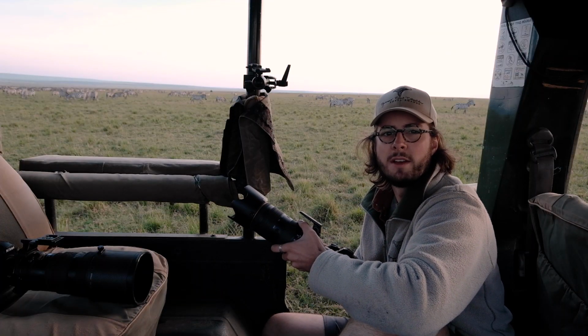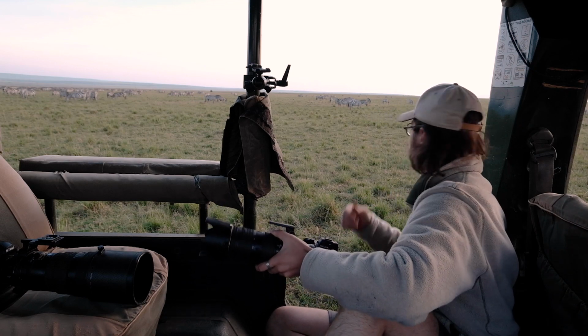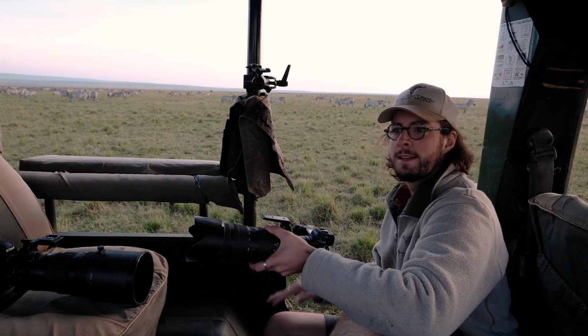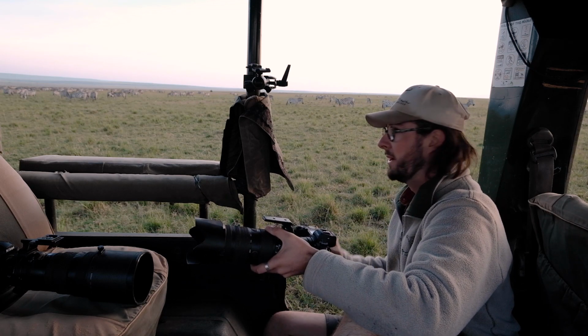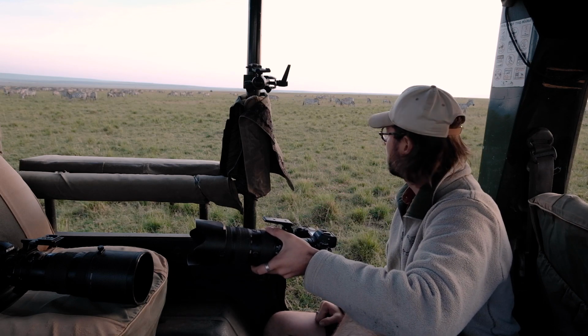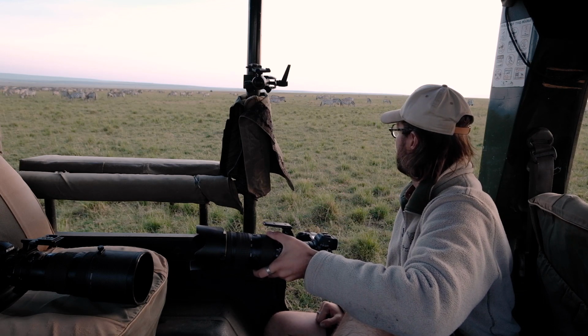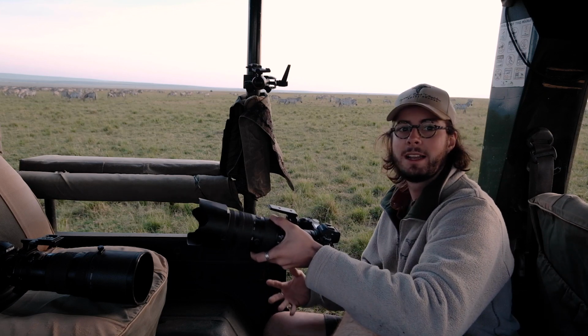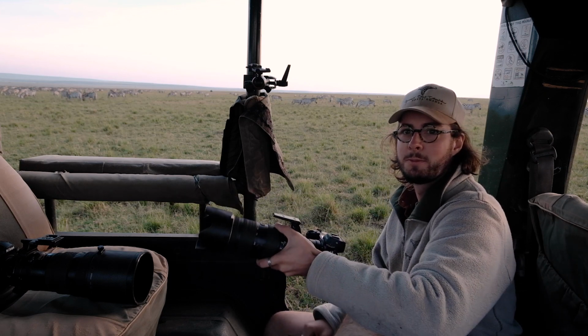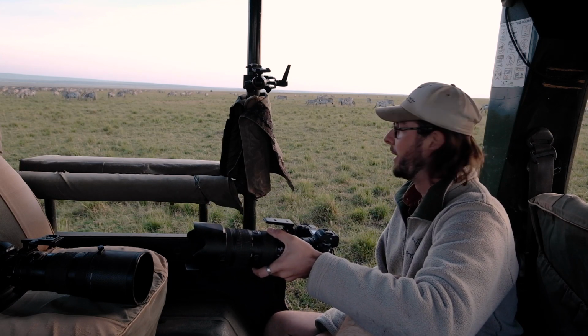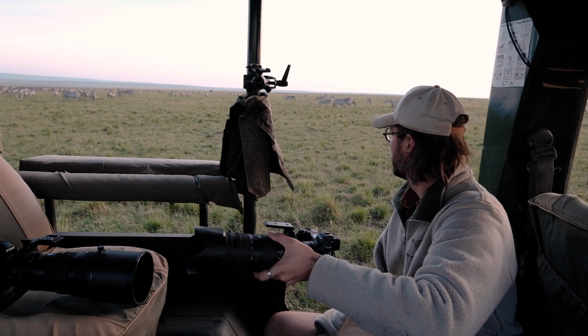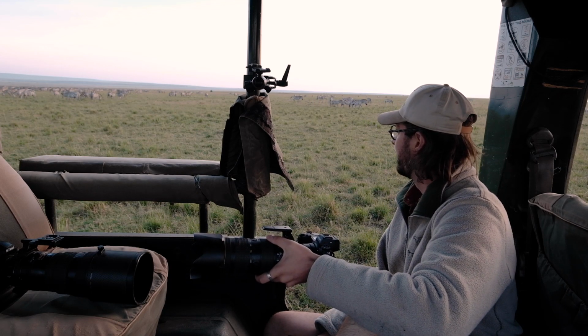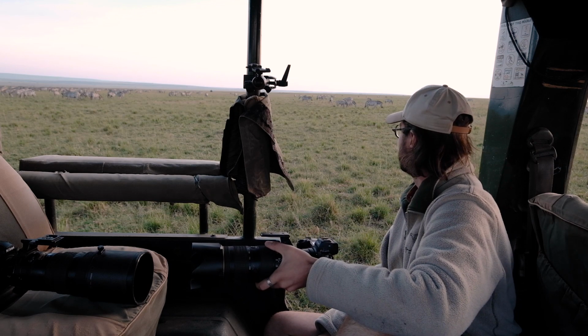Sadly, we're not really going to have a sunrise today. The clouds are kind of blocking it, which is not the end of the world. It does mean we get this quite nice soft light going on. But what I really wanted to do was a backlit image and try and explain how I would do that. But I might have to save that for the next video. They're very vocal, these zebra. It's great.